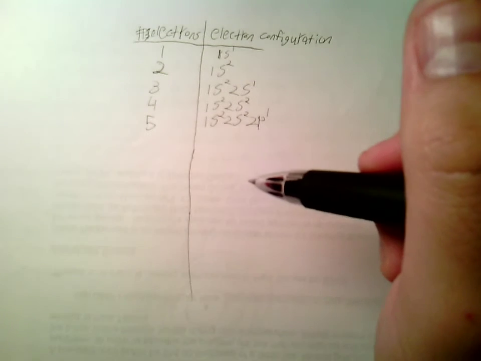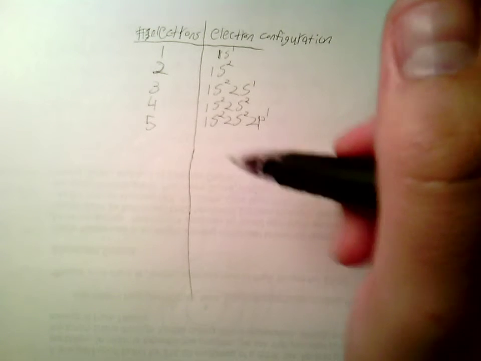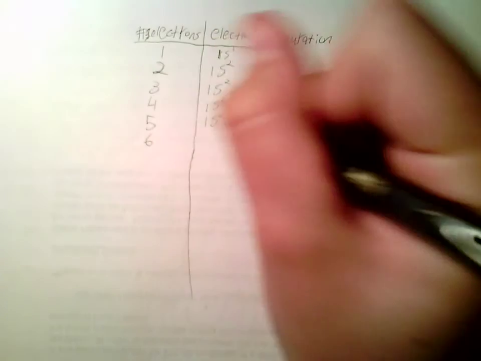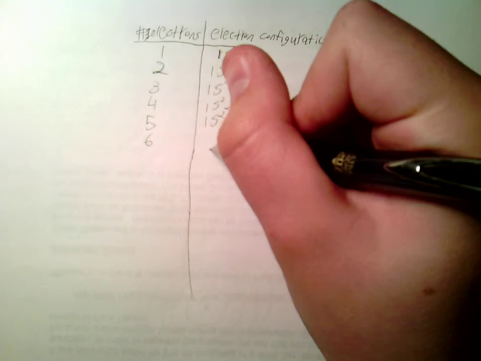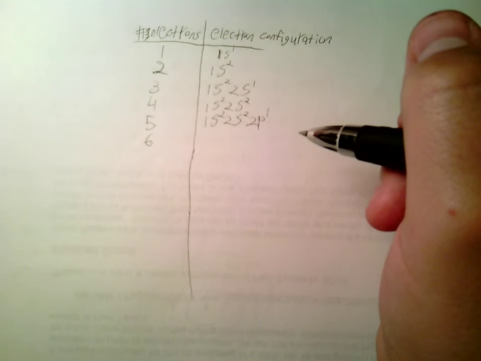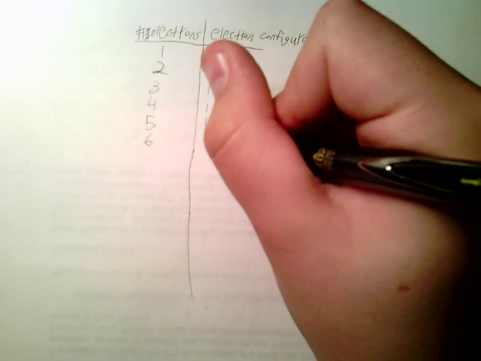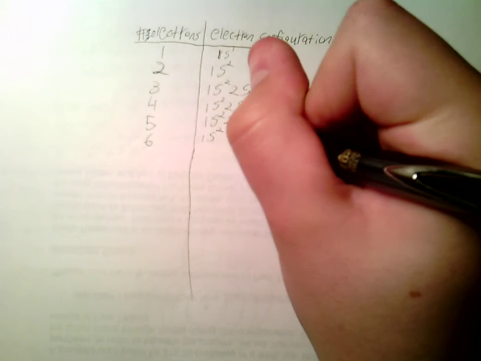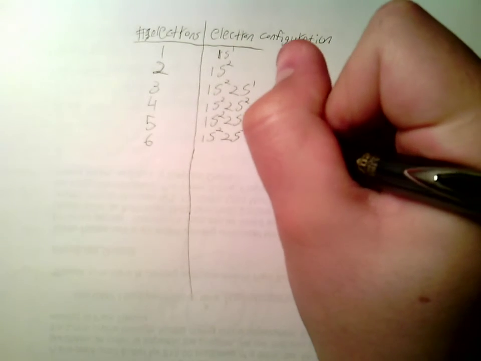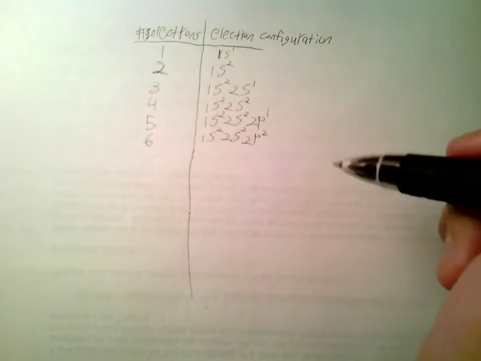At this point, hopefully you can start making some guesses. If a given element has 6 electrons, what do you think its electron configuration is going to be? It's going to be 1s2, 2s2, 2p2.